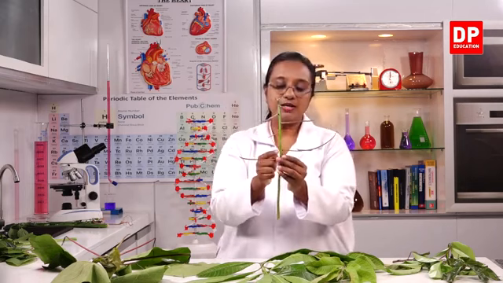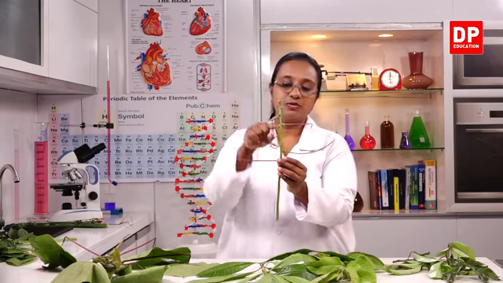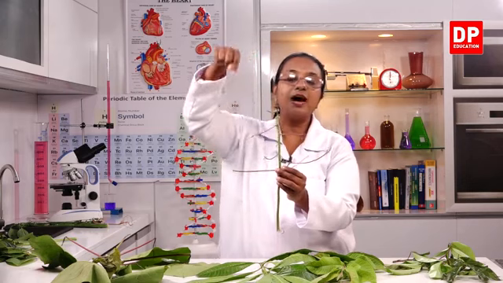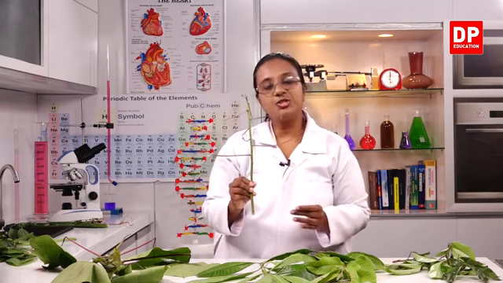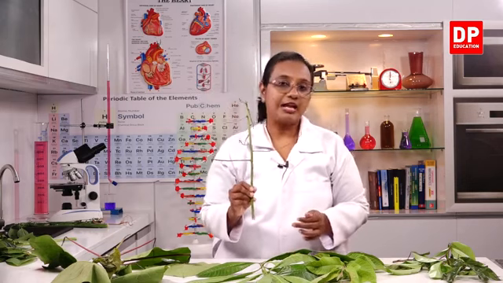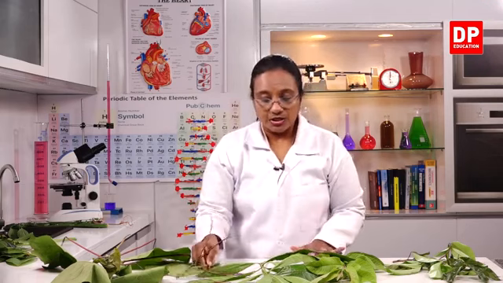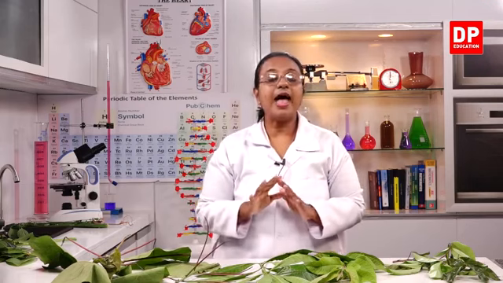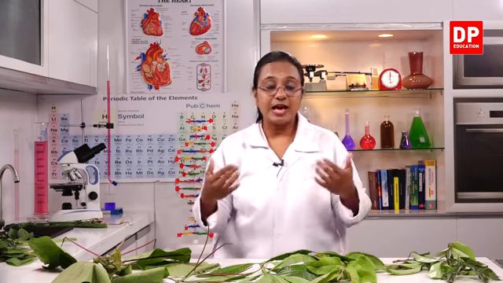Now from here it goes to this, comes here, goes like this in a spiral shape. So this is known as a spiral arrangement. So these are 4 different arrangements of plant leaves on a stem so that they can absorb sunlight efficiently. They are all exposed to sunlight and they absorb sunlight efficiently and carry out photosynthesis efficiently.